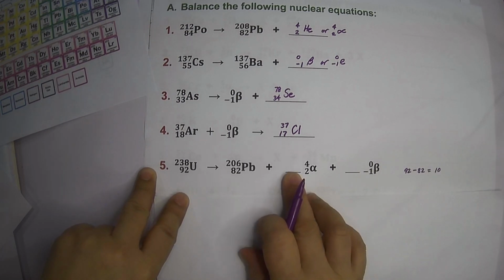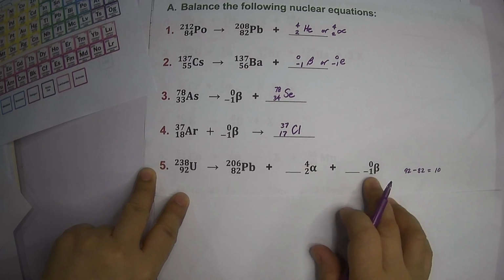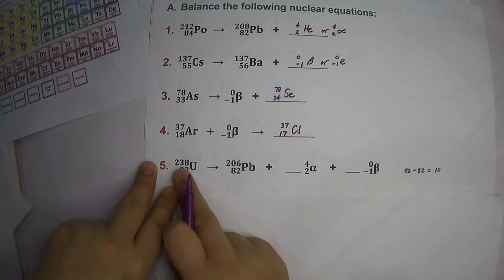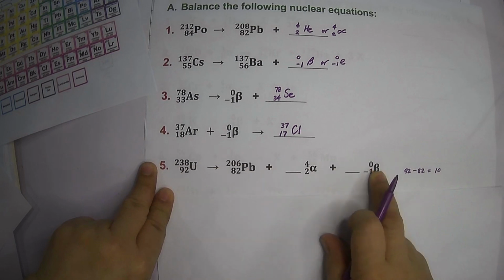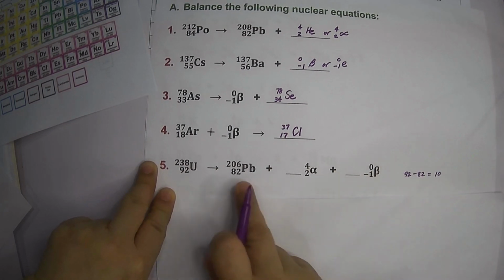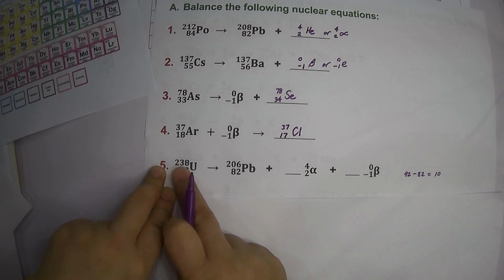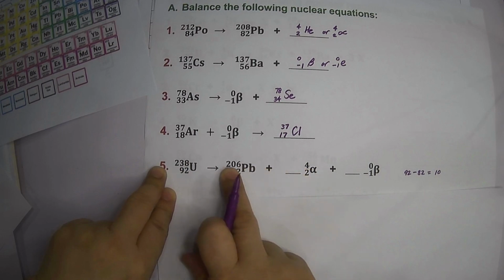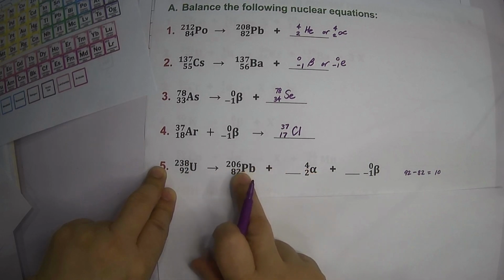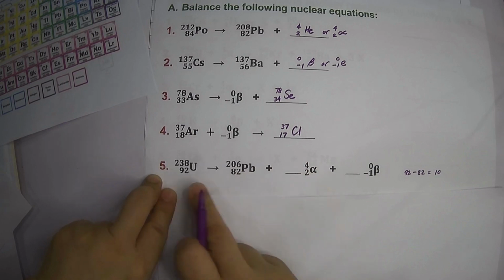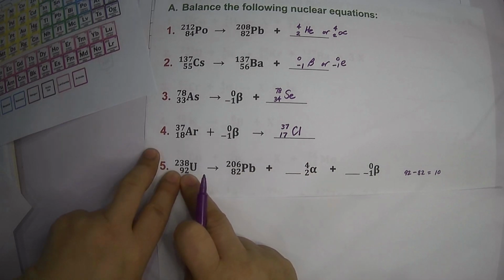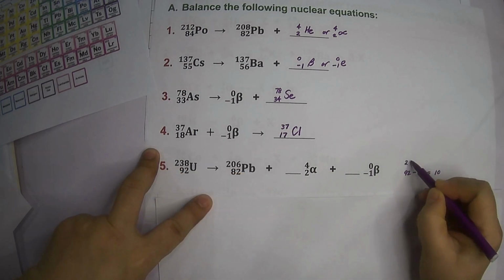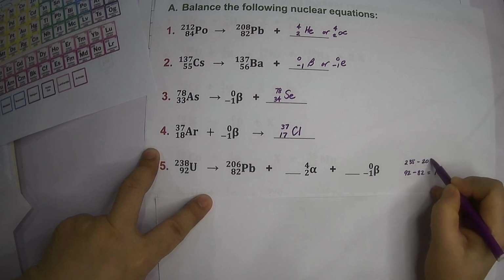Okay. If we put a 5 here, it will not balance because we still have the negative 1. So the next thing we have to check: since the mass of beta is 0, the mass number of the reactant must equal the sum of the masses of the products, the lead and the alpha only. So we have 238 minus 206.